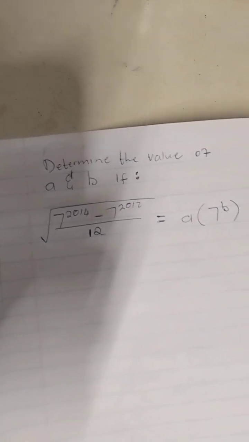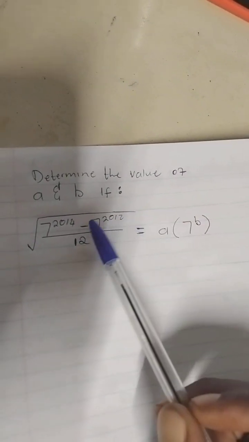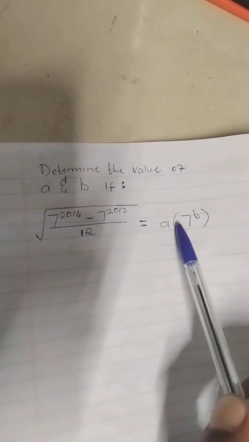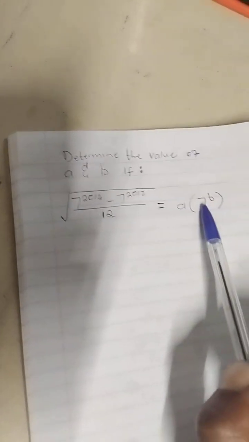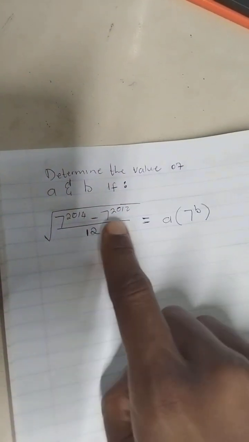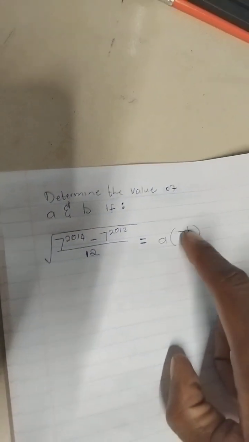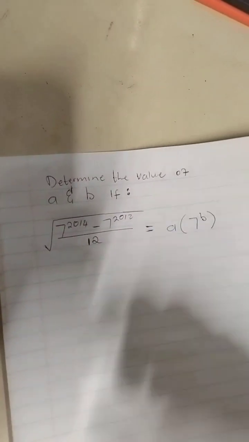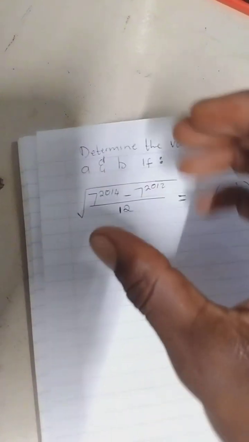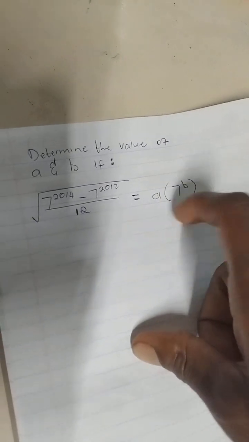So guys, if we get this kind of question, just know that it's not about solving for A or B. We just want to rearrange this in such a way that it is in that form.